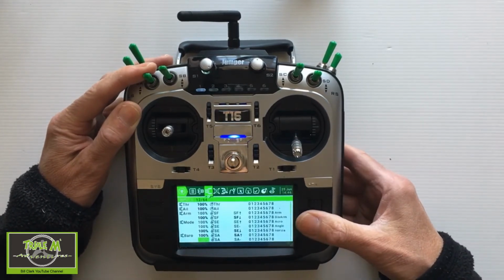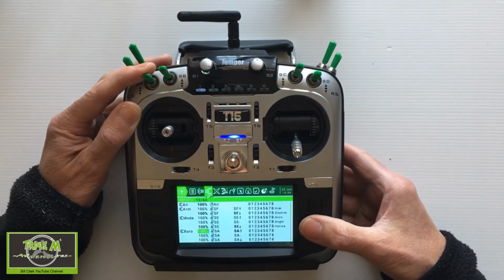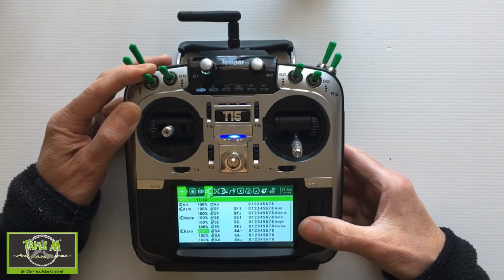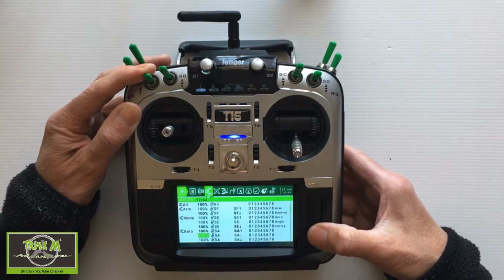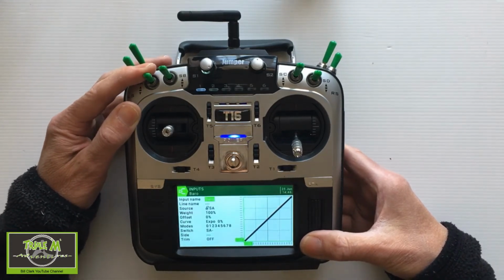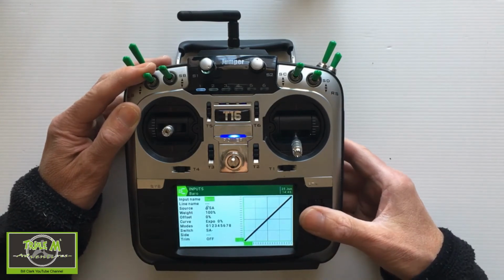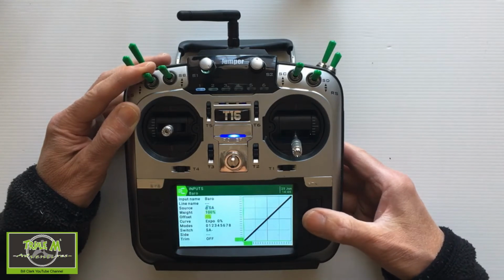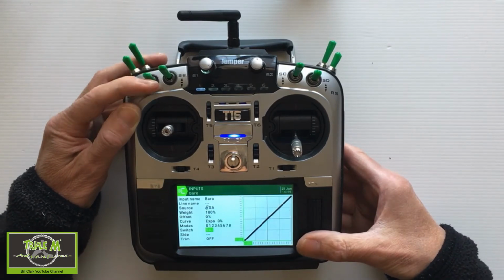Then the second, yes, that's the first one, switch is forward. The second one, which is the active, will be the active switch where it will activate the altitude hold. Again, input name baro, the switch is SA, and then in the middle position.